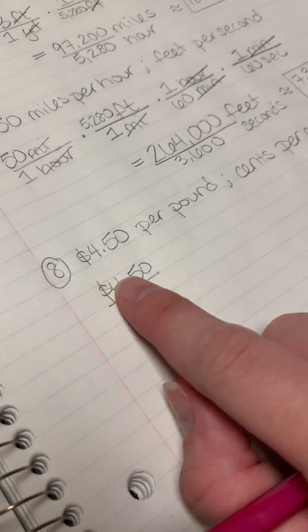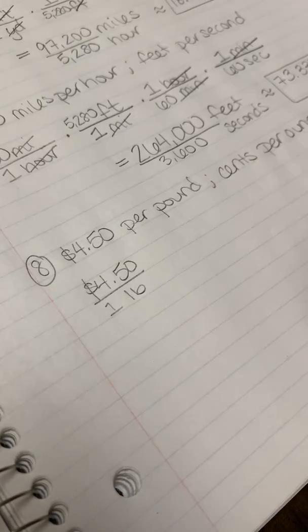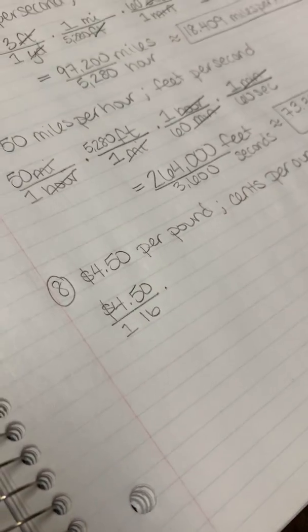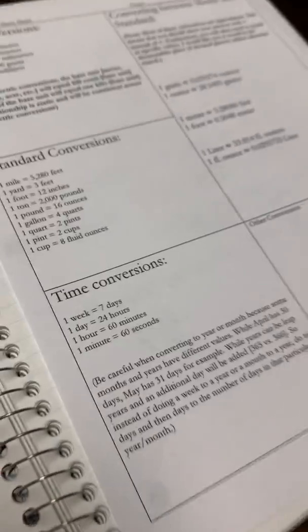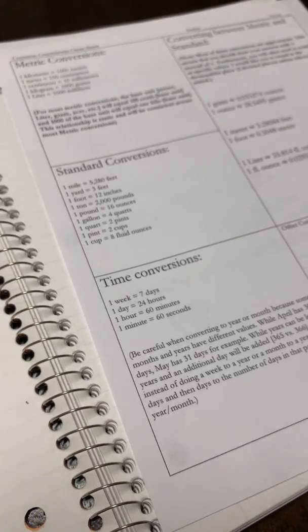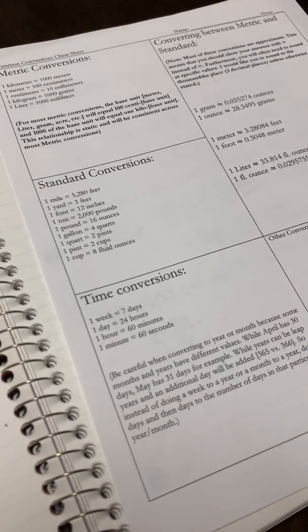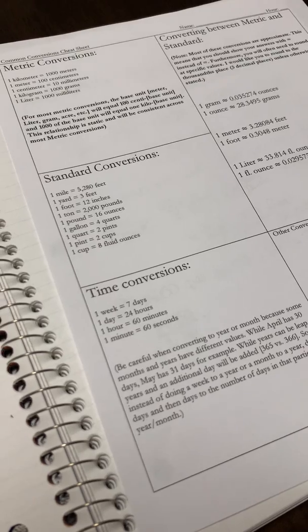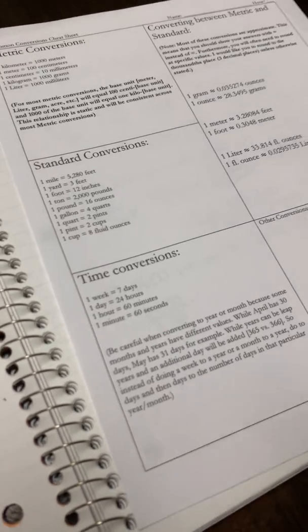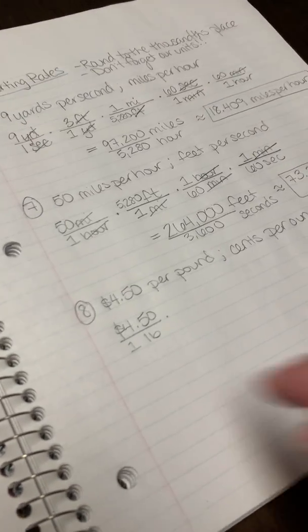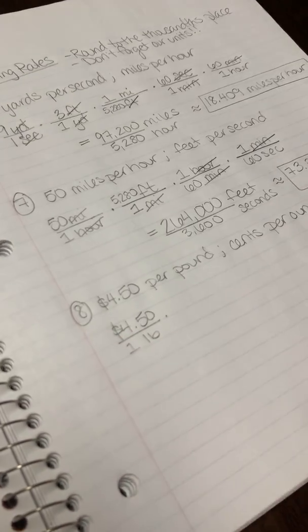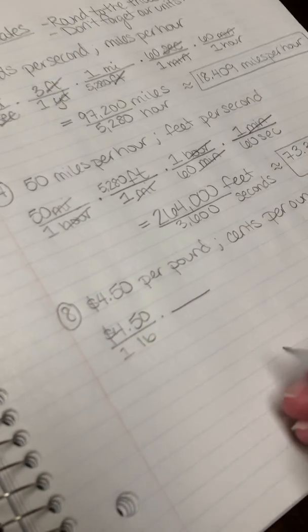We need to change $4.50 to cents. If you look at your conversions, there's nothing on here that talks about money. But this is one of those conversions that we kind of assume that you know: how many cents are in a dollar? Because I want to take the dollar and make it cents.